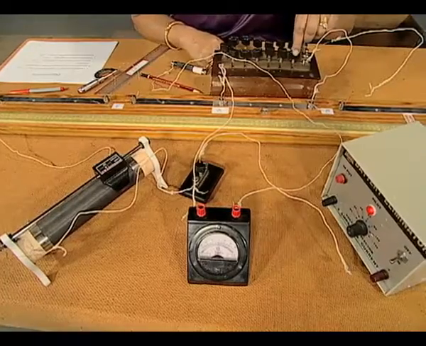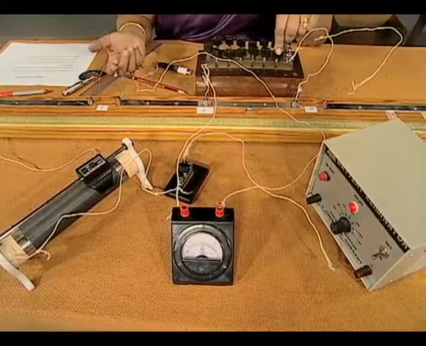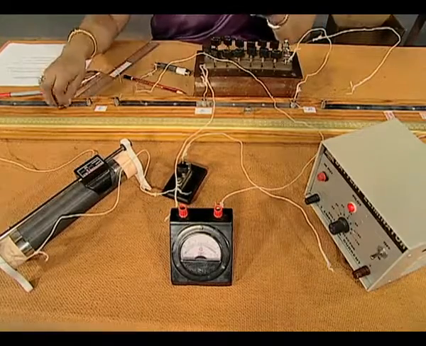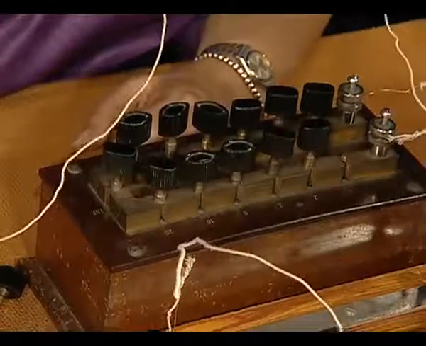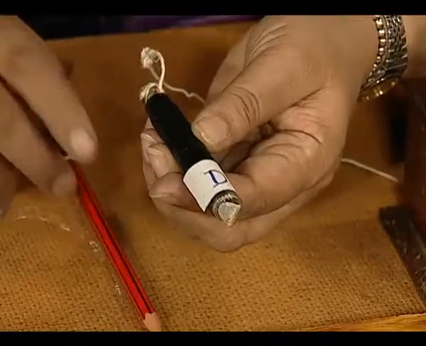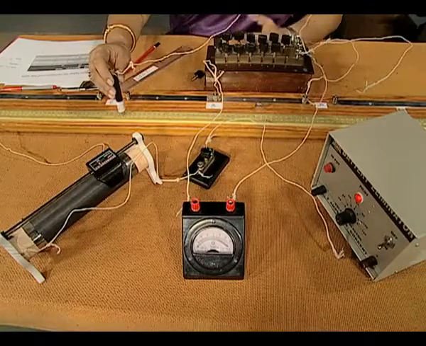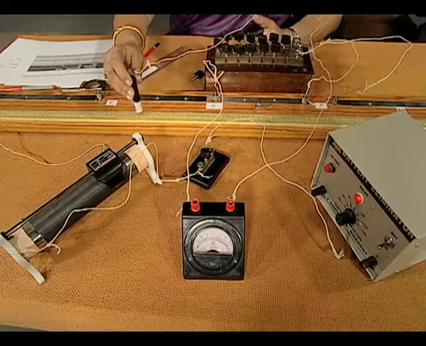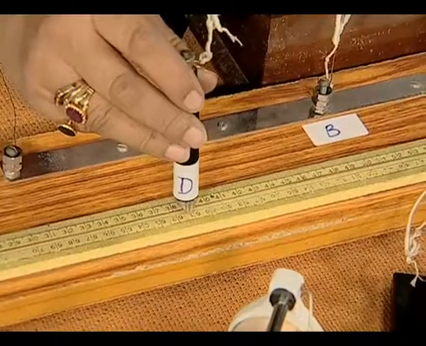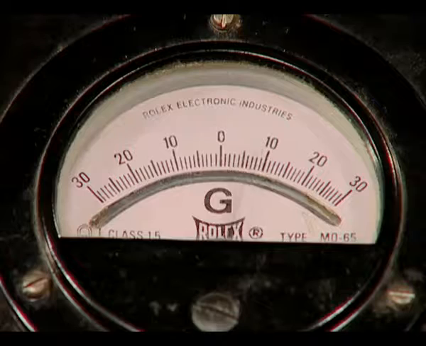Take out a suitable resistance, like this. Suitable means you will have to estimate what would be the resistance of this wire. I have taken 1 ohm resistance from the resistance box, and I am using this jockey, sliding it over the wire, watching the galvanometer carefully for the deflection. What we are looking for is zero deflection in the galvanometer.